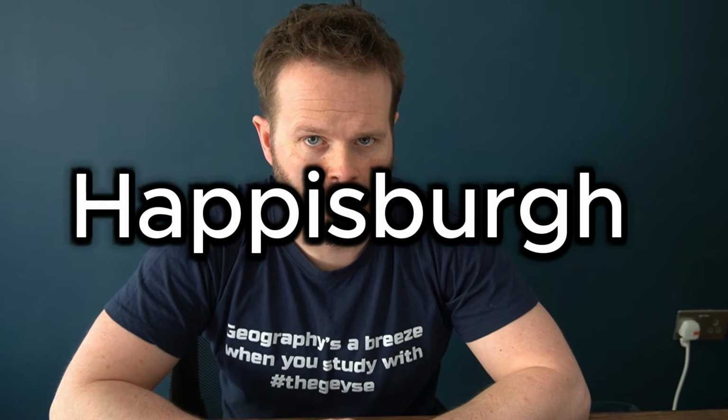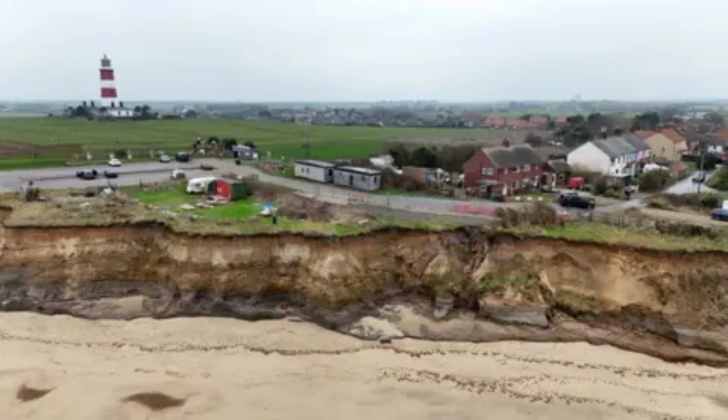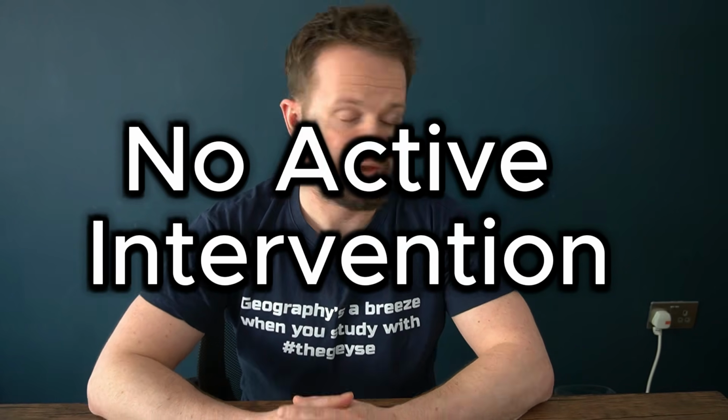Now, next up we have Happisburgh, spelt Happisburgh but pronounced Haysborough. Why? Because English. Now, this is along the North Norfolk coastline, and just like Holderness, it is comprised of glacial till, predominantly sands. Now, for decades, this village was protected by wooden revetments. But in the 1990s, the council shifted its policy to no active intervention. Effectively, they decided to let the sea take the land. So, why do nothing? It all came down to the cost-benefit analysis and the wider impact on the coastal sediment cell.